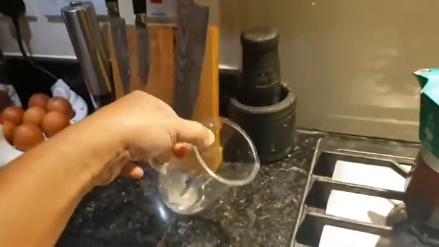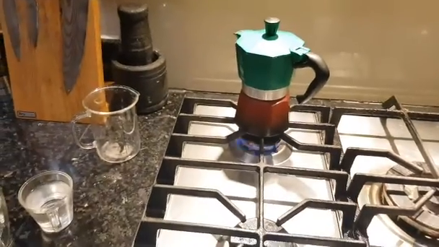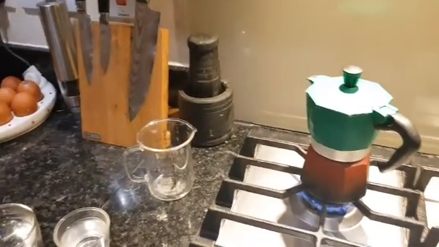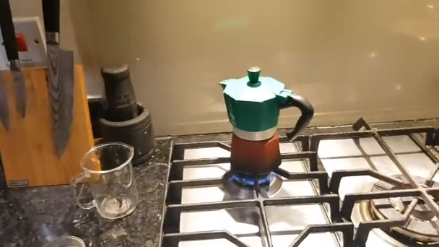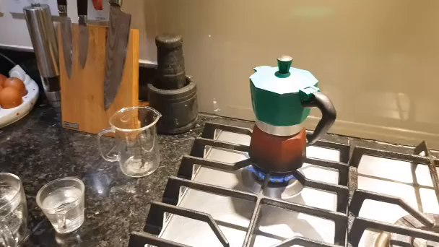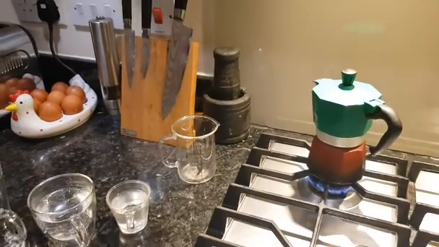This is my favorite coffee drinking cup, and this is my favorite coffee. I'm having Sumatra coffee, which came all the way from Indonesia, Sumatra, and it has a really nice flavor.